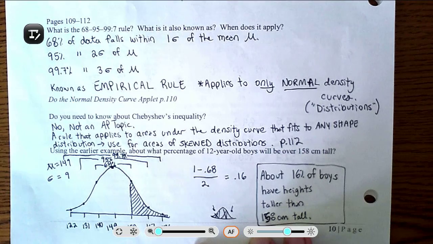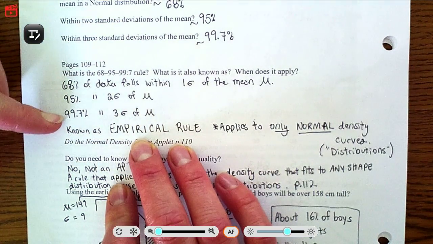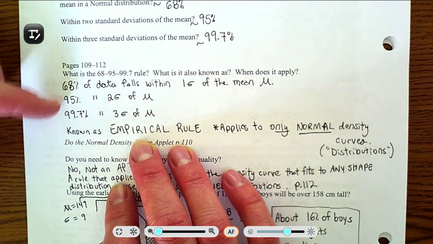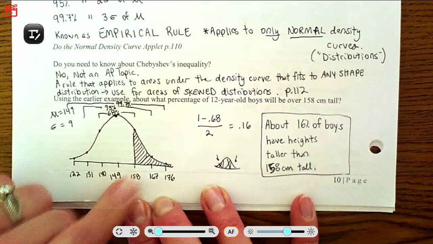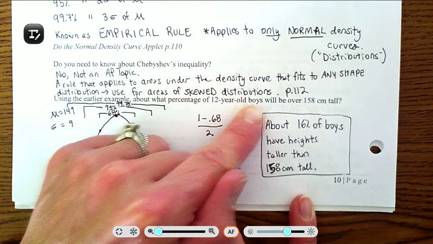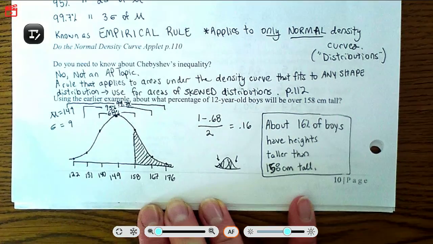Okay, in the meantime, let's get back to the empirical rule, which is 68, 95, 99.7, which means that 68% of data was within 1 standard deviation, and so on. Using the earlier example, about what percentage of 12-year-old boys would be over 158 centimeters tall? So now we have these generalizations.